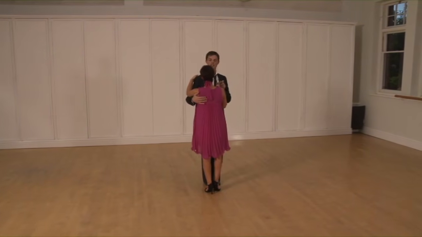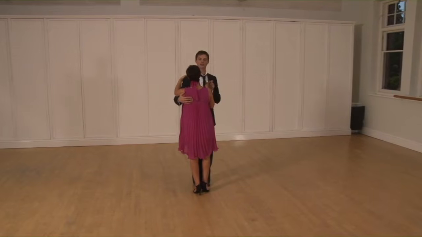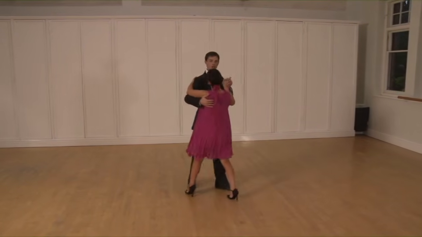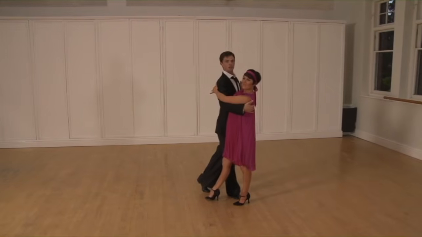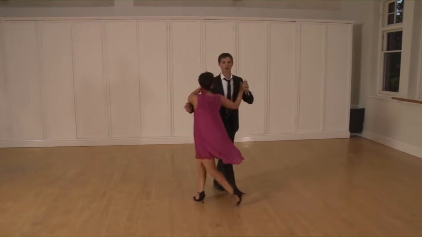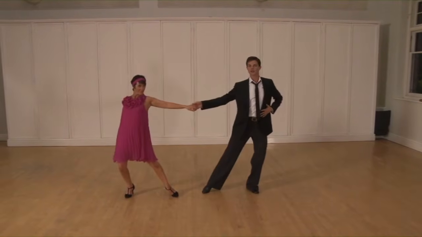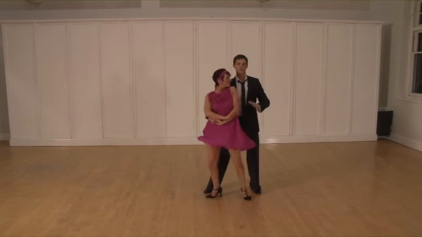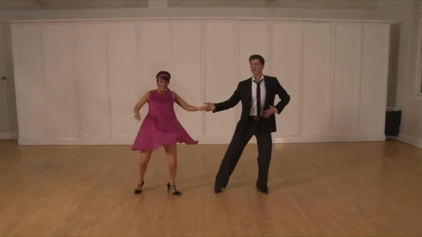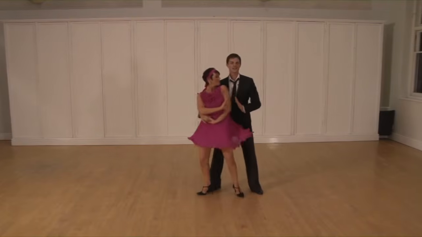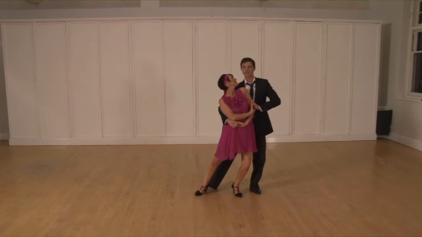At this point, the gentleman's going to take two steps forward, checking on his right foot outside. Slow, slow. At this point, we open the girl out to the side, quick, quick, slow. She's going to wrap in, she's going to wrap out, she's going to wrap in, and this, guys, is where you go for your kiss.